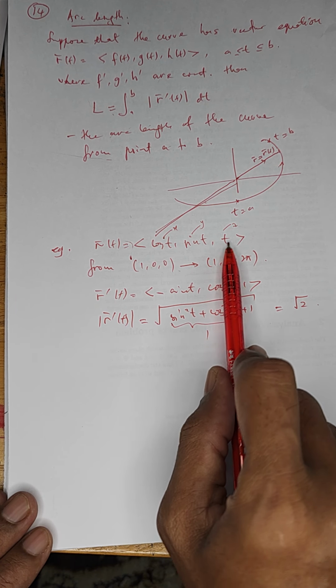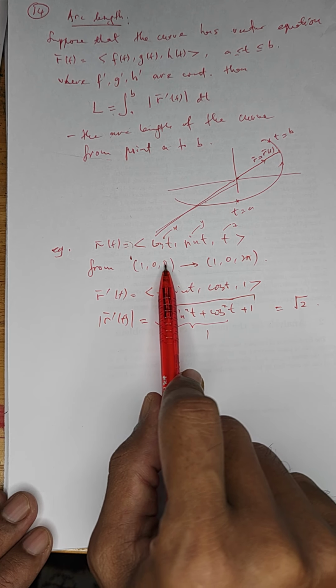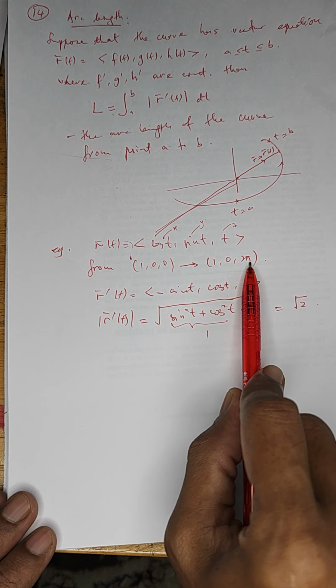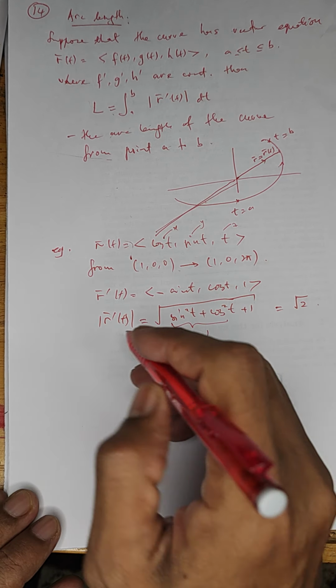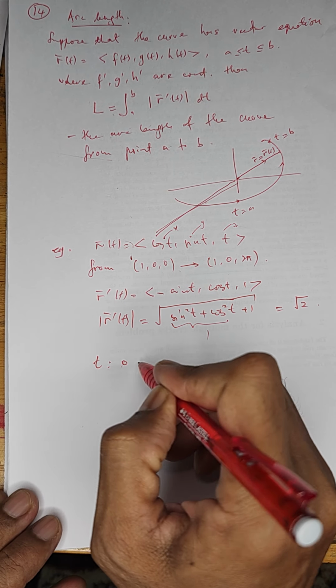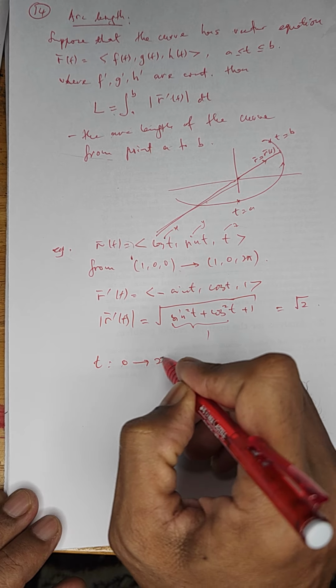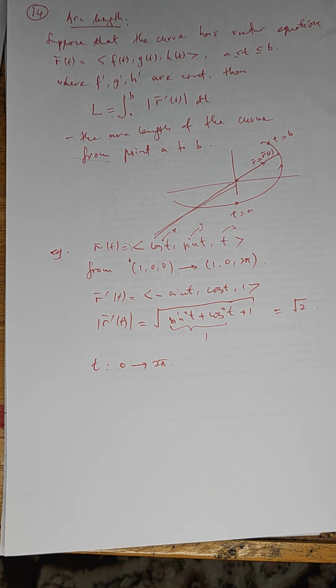So you can see that z equals t. In our case, z goes from 0 to 2 pi, which means t is also from 0 to 2 pi. So we have t from 0 to 2 pi. Hope that you can follow me.